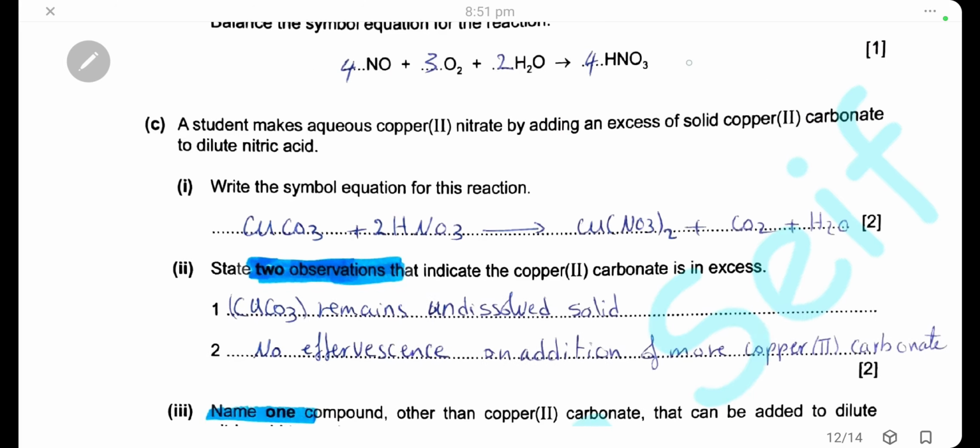A student makes aqueous copper 2 nitrate by adding excess solid copper 2 carbonate to dilute nitric acid. Write a simple equation for this reaction. Copper carbonate CuCO3 plus nitric acid will produce copper 2 nitrate, carbon dioxide, and water. Make sure that you write the correct formula of copper nitrate, and you have to balance the equation by putting 2 in front of nitric acid.